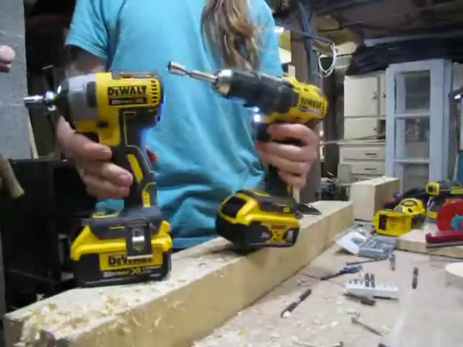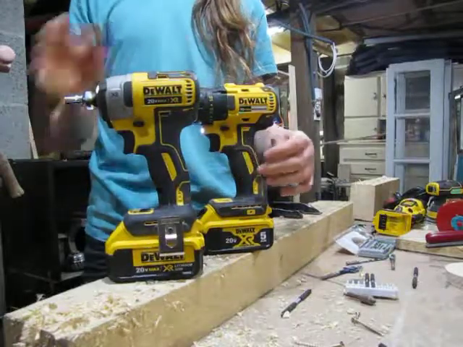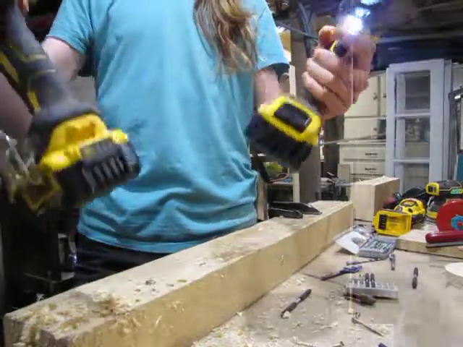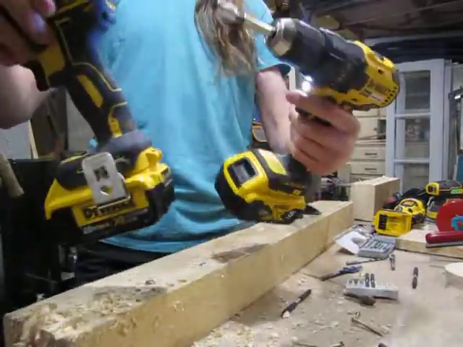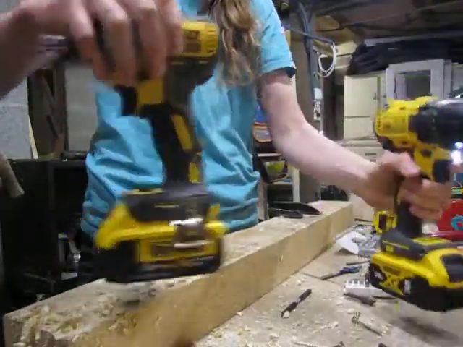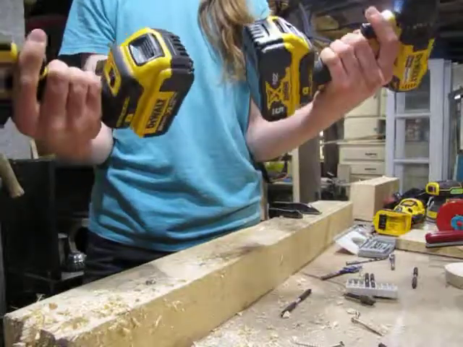So I hope this helps you decide if you want to get a drill driver or an impact driver. Personally, I would say get both, because there are a lot of combo kits out there where you can get an impact driver and a drill. Although if you have both tools, you are going to need more than 2 batteries.